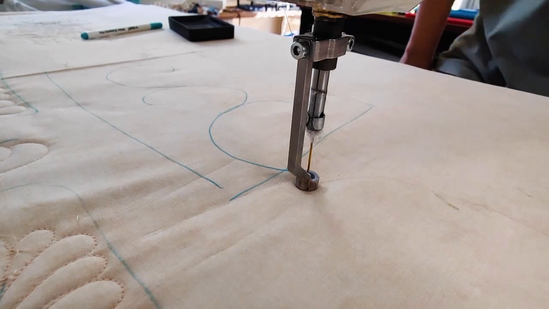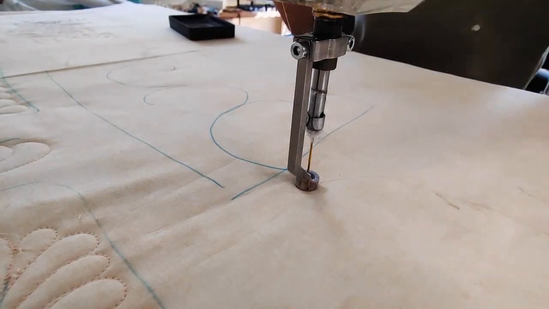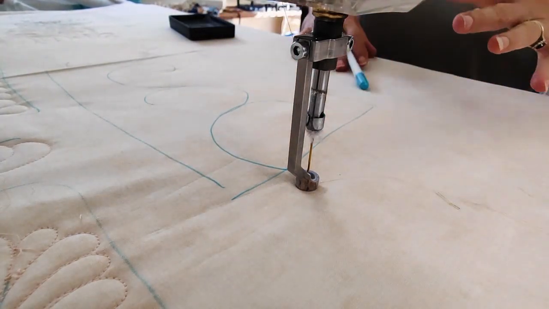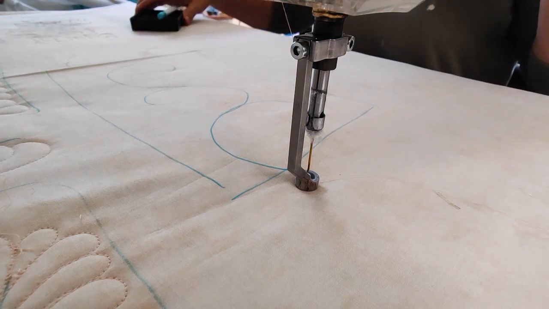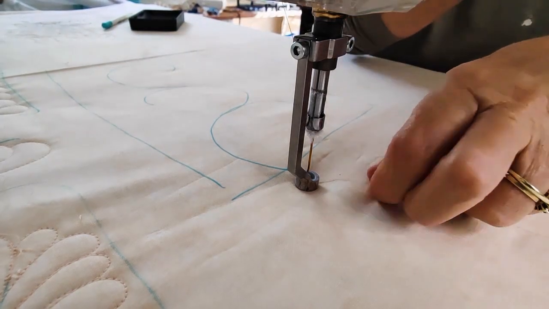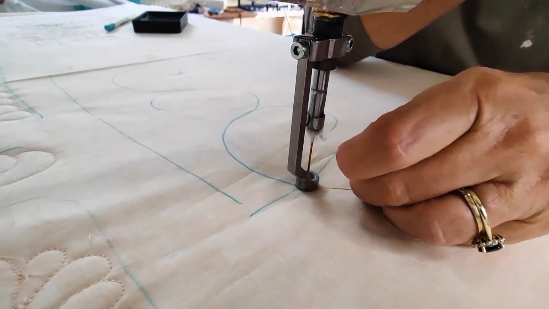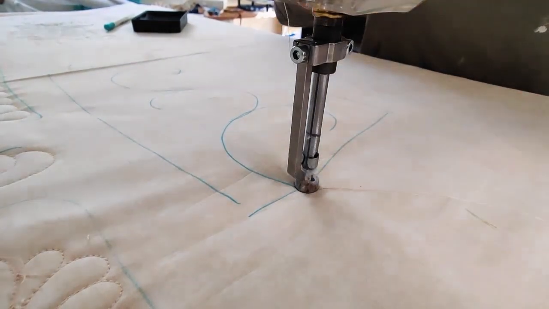Okay, so this is what they call the crawling feather. So what I've done is basically just drawn a rectangle and some curls, and I'm going to show you how I would do it to fill this space. So first thing I need to do, of course, is the spine. So here we go.